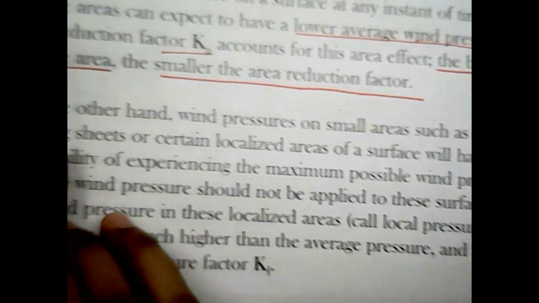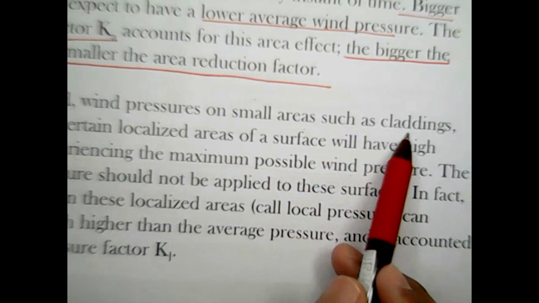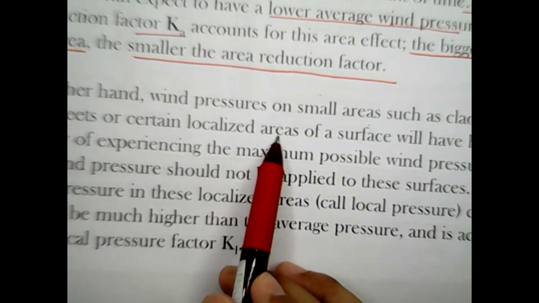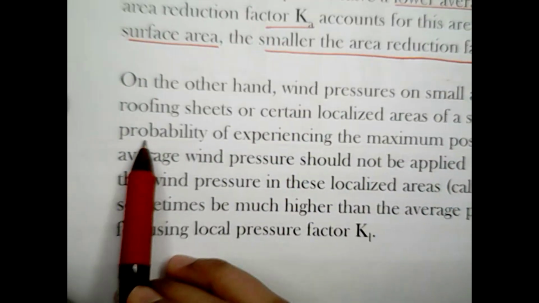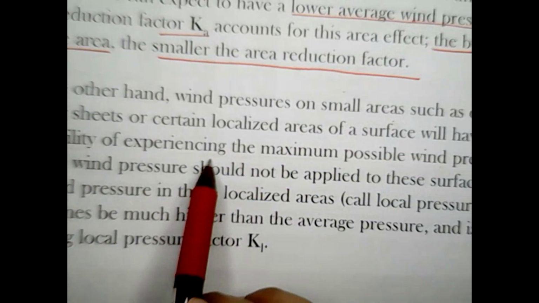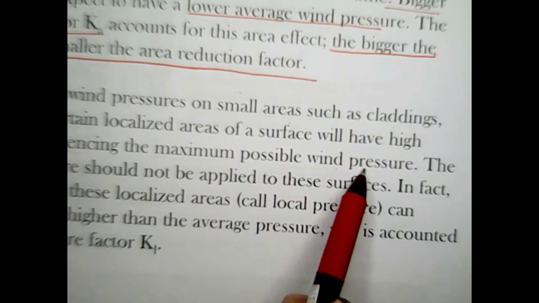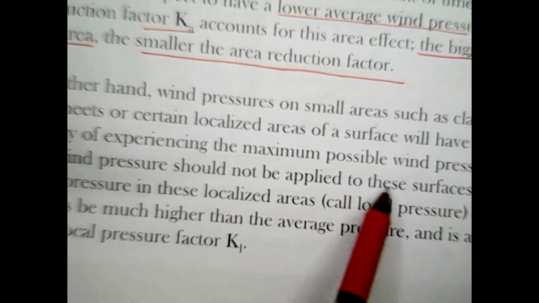Alright. So on the other hand, wind pressure on small areas such as claddings, roofing sheets, or certain localized areas of surface will have high probability of experiencing the maximum possible wind pressure. The average wind pressure should not be applied to this surface.